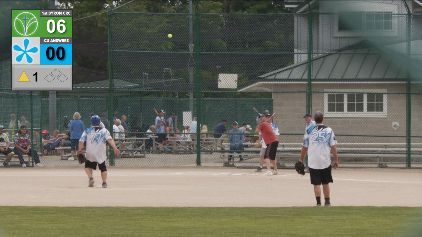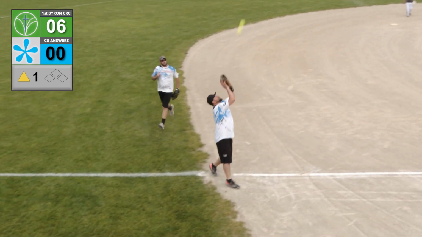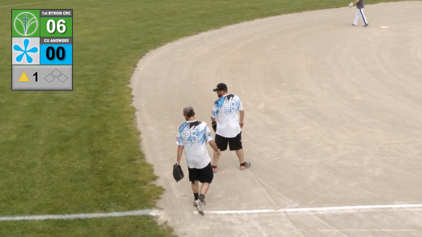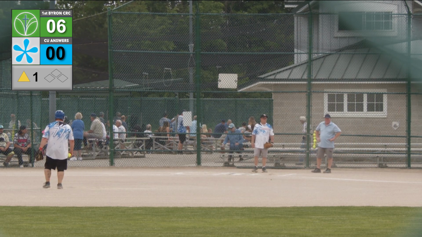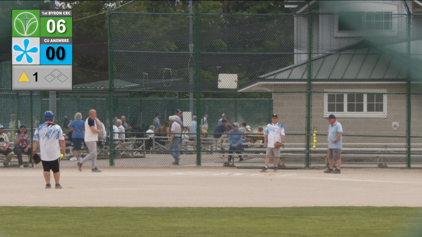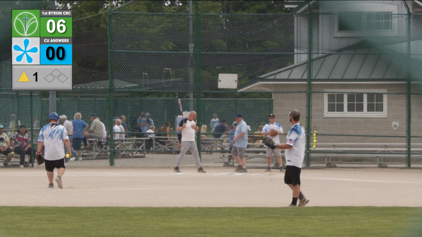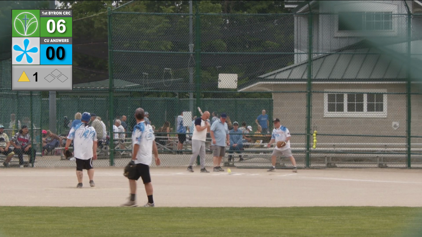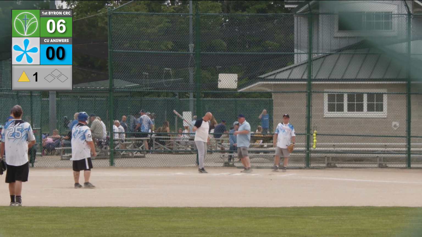First pitch, the at-bat misses off the plate. This one swung on, popped up. Third baseman is under it, and he'll make the catch for out number 2. 1-1 pitch just misses. 2-1.